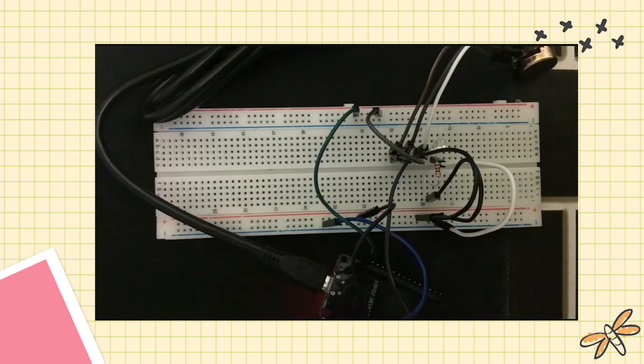After all the components are ready, we design a circuit as shown below, and the LED will light up.